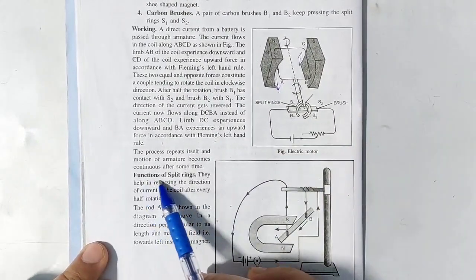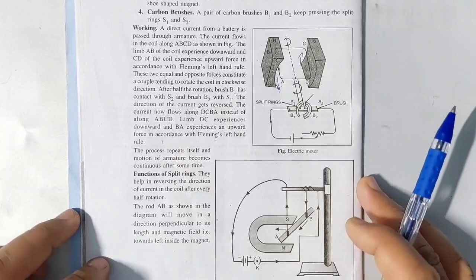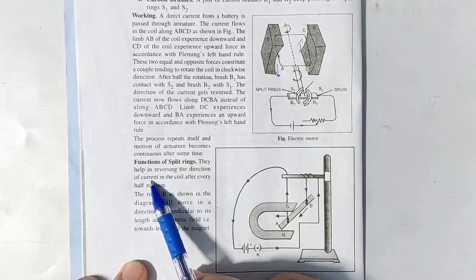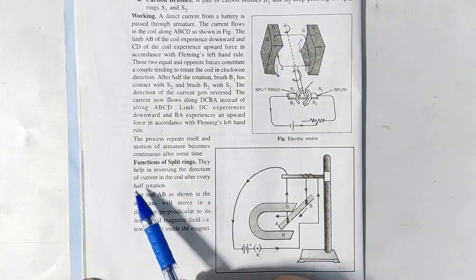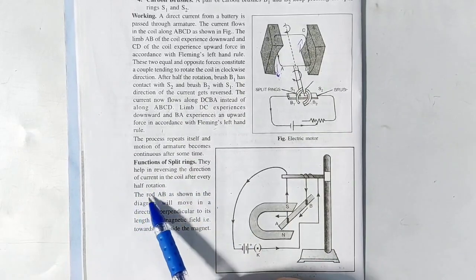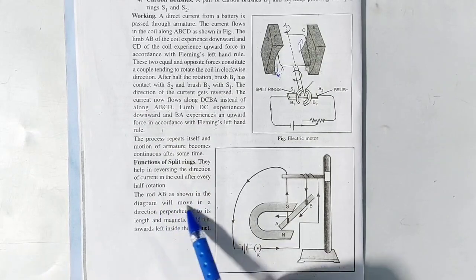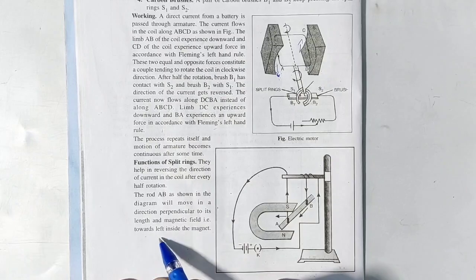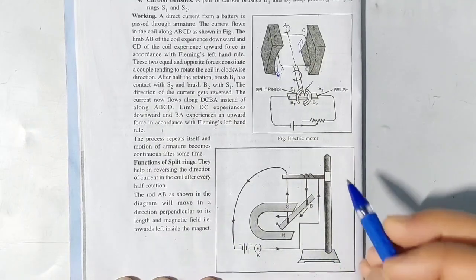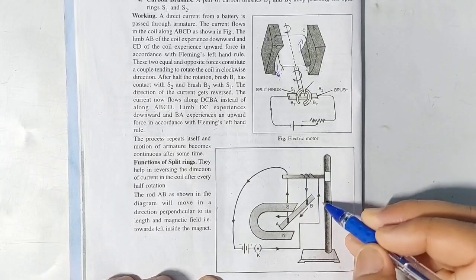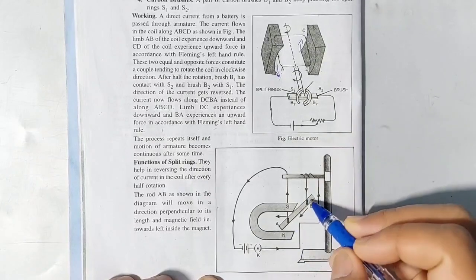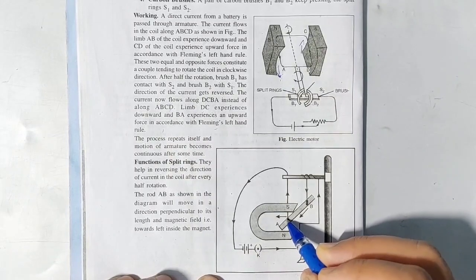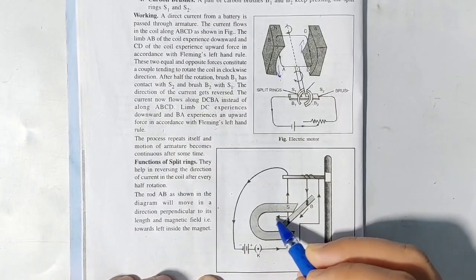Now what is the function of split rings? They help in reversing the direction of current in the coil after every half rotation. The rod AB as shown in the figure will move in the direction perpendicular to its length and the magnetic field, that is towards the left, inside the magnet. Now in this figure, when current is passed through this rod AB, then this rod AB will move inside the magnet.